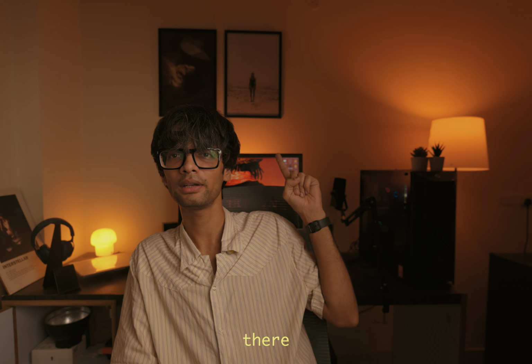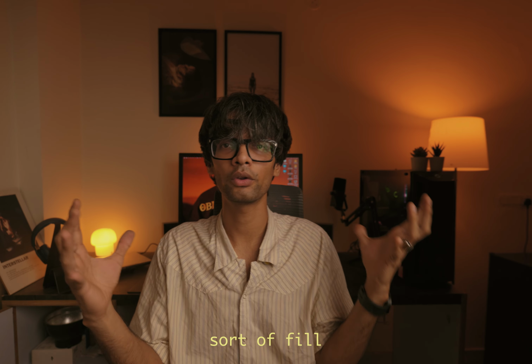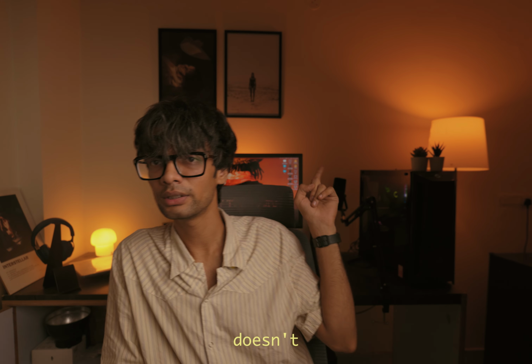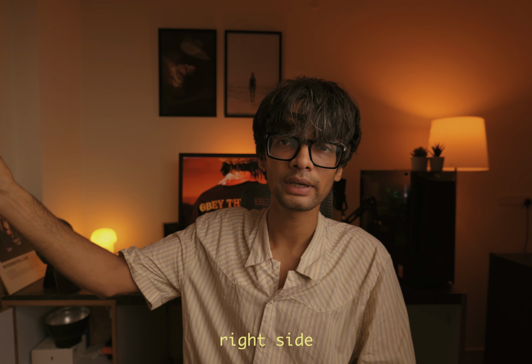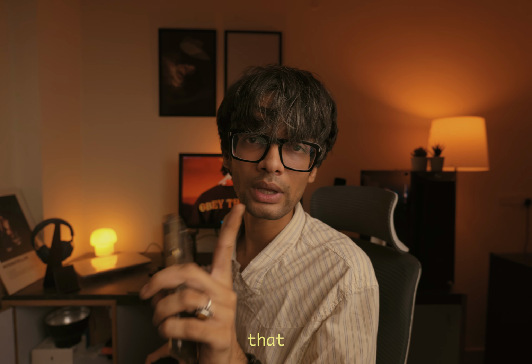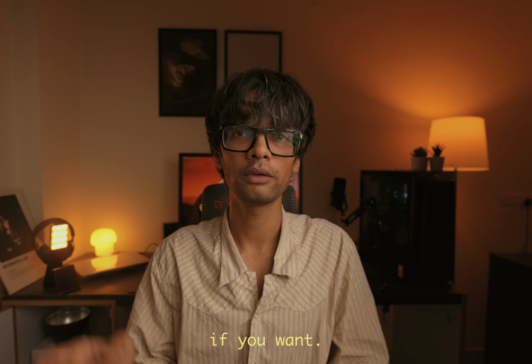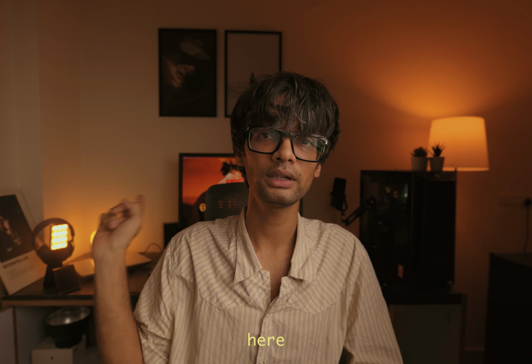I've kept that light there to give the wall some sort of fill so that this area doesn't stay dark like that. One more thing you can do is you can keep the light on the right side so that there is some sort of backlight on yourself. So let me do that quickly as well, to see how it looks. Yeah, I don't know which one you like. Let me know which one you like. Do you want to keep the light here or there?